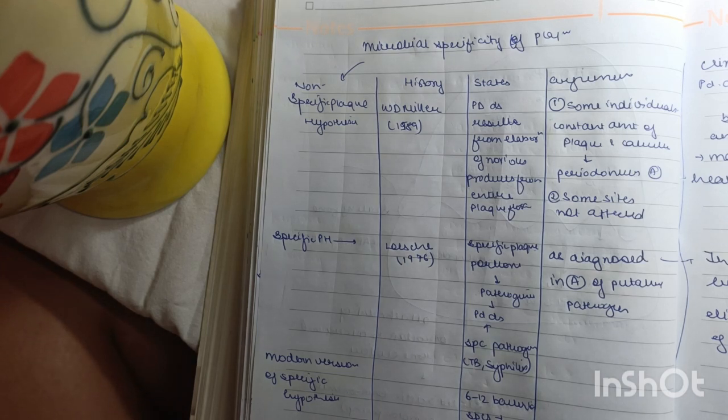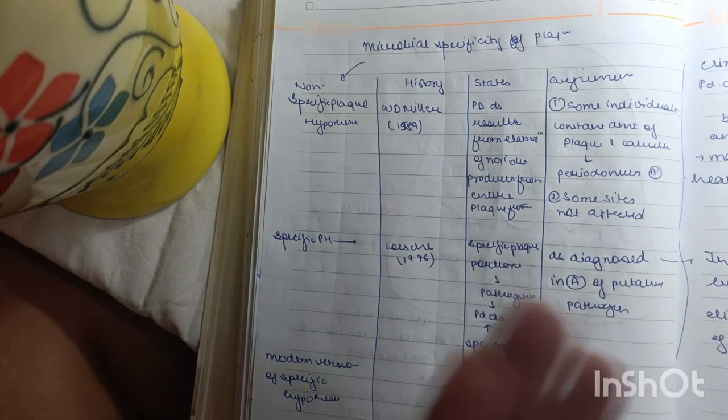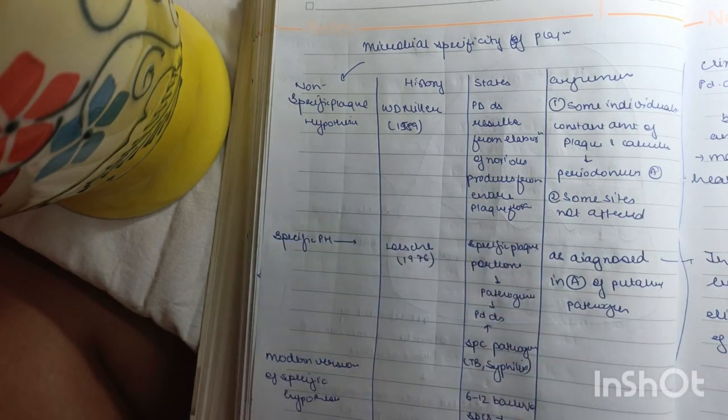However, the argument was that there are some individuals who have a constant amount of plaque, but still they do not develop the disease, and there are certain sites which are not affected by the disease. Now, what was the clinical implication of this theory? It is that periodontal disease may be treated by decreasing the plaque to an acceptable level, maintenance of healthy plaque, total plaque control.